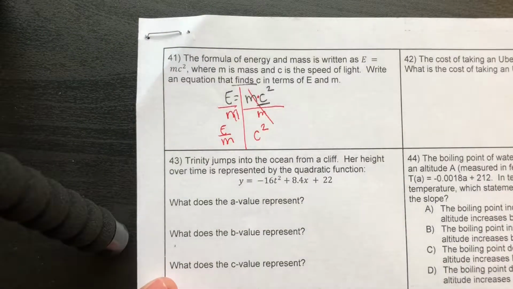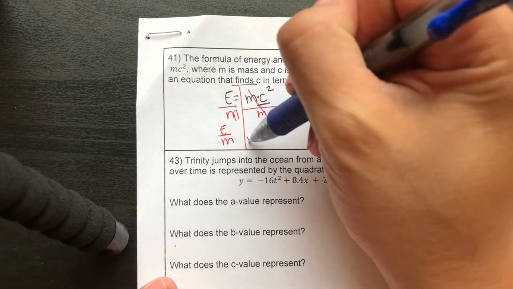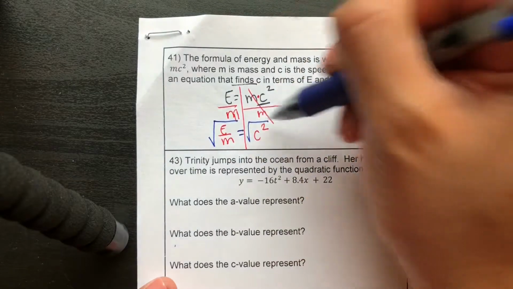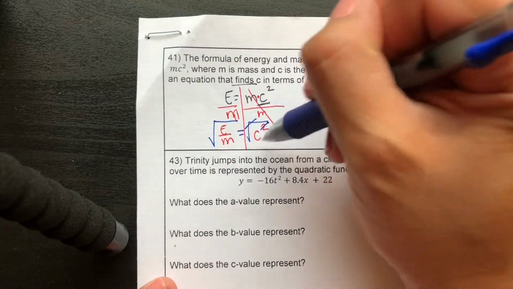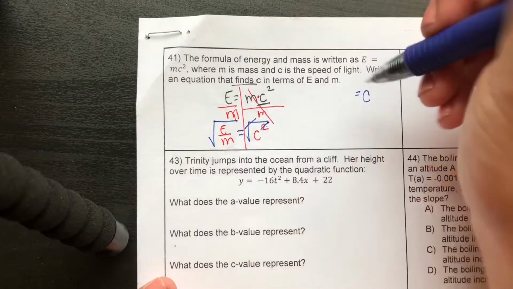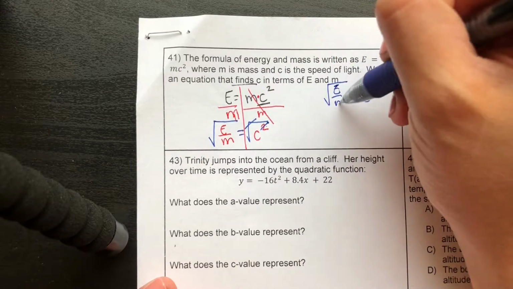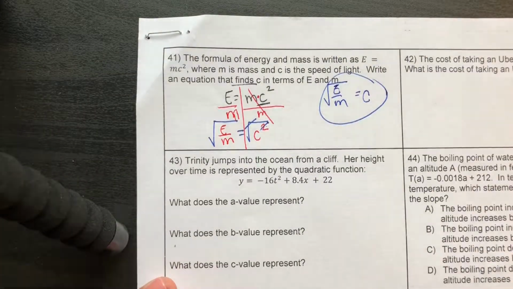My final step to get c by itself is to undo the square, which is to take the square root. The square root cancels with the square, leaving c. And on the other side, I have the square root of e divided by m as my final answer.